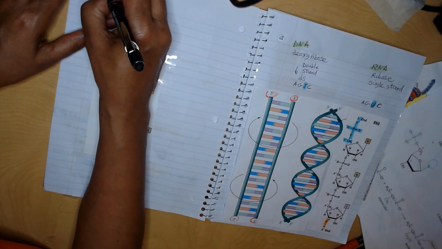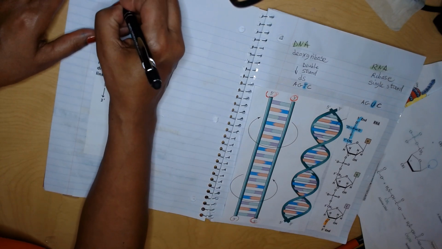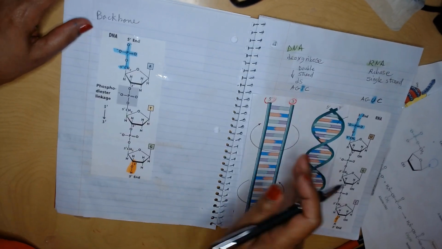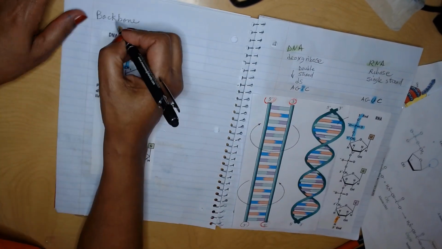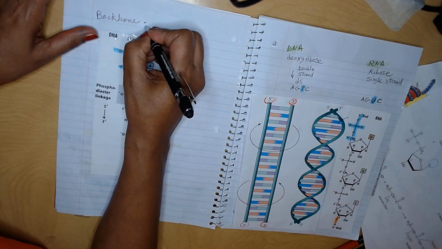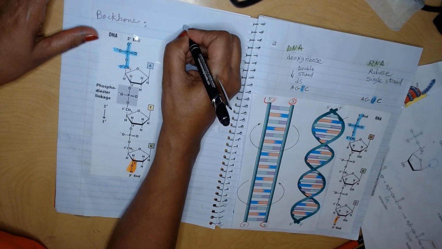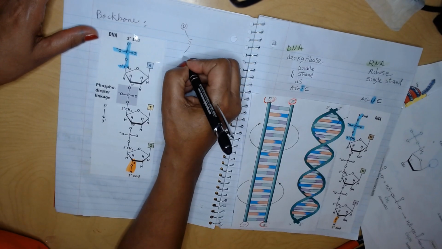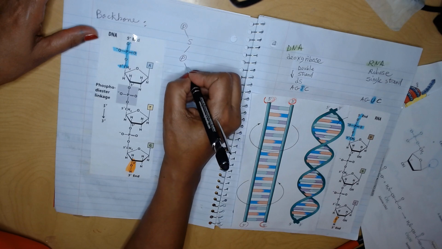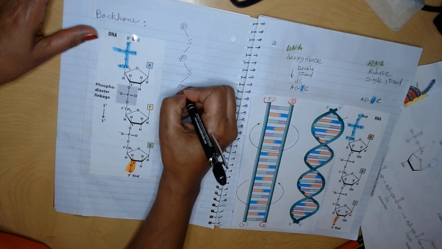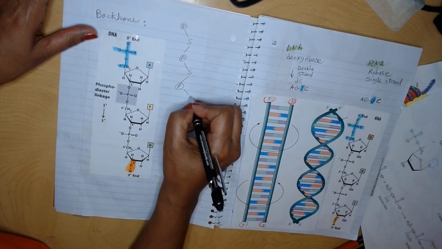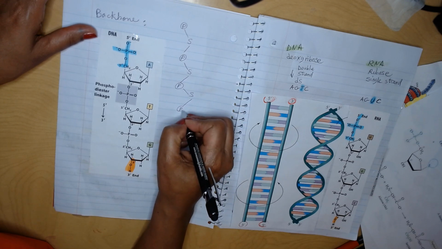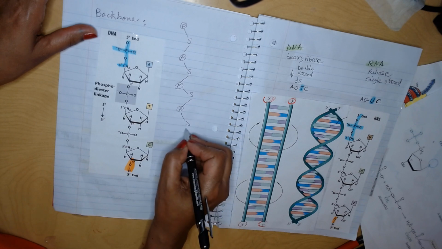Let's say the backbone is what repeats in this polymer. What repeats? We are going to repeat a phosphate unit combined to a sugar unit, then another phosphate unit, another sugar, phosphate, sugar, phosphate. That is going to repeat. That is going to be constant.